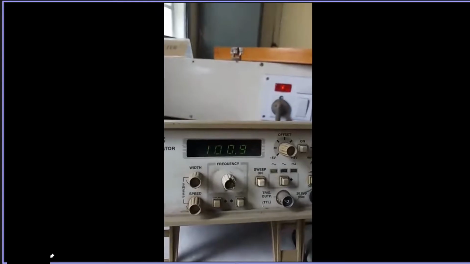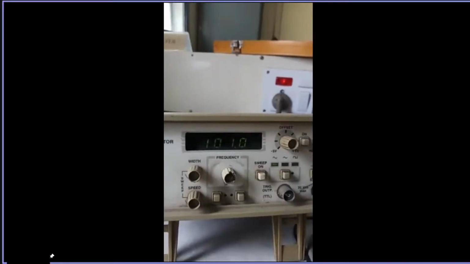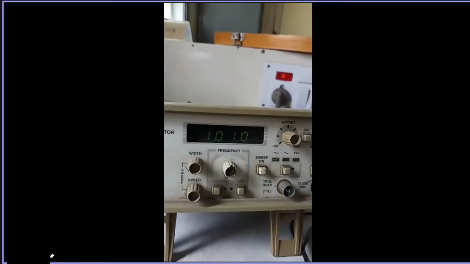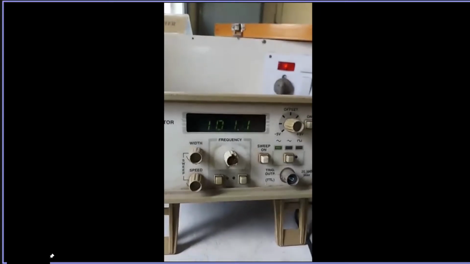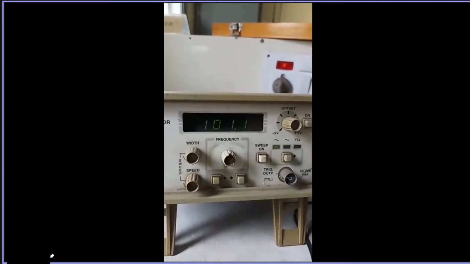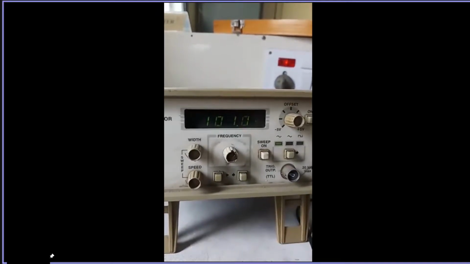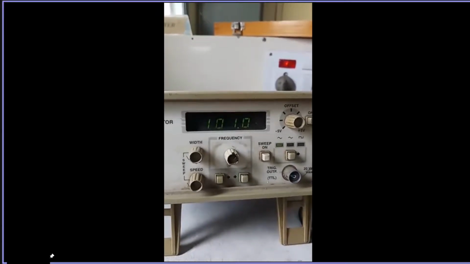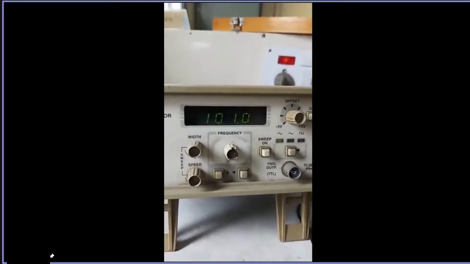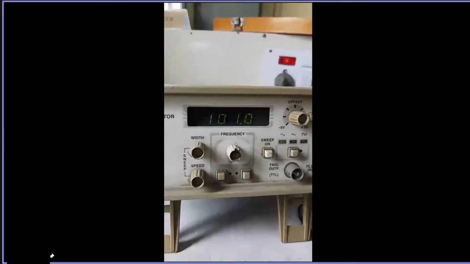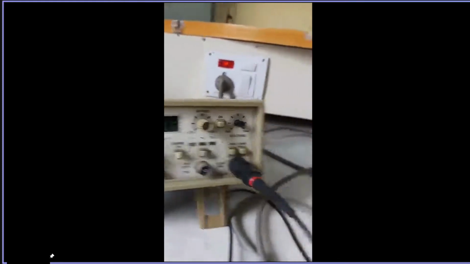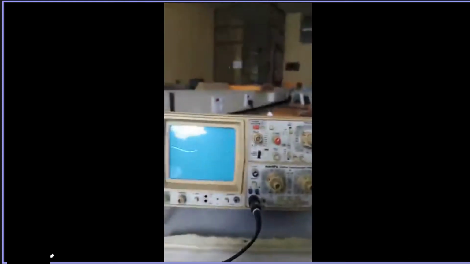So we have to set it at 101 or 100 hertz. A little bit of fluctuation is there. Okay, so this is the frequency we have set here. Input voltage: now we are going to show you the 2 volt input that is there, and we can see the plot of this on the CRO.